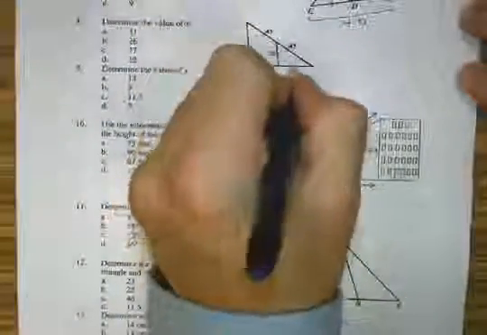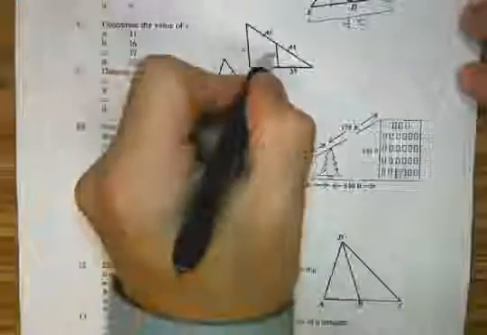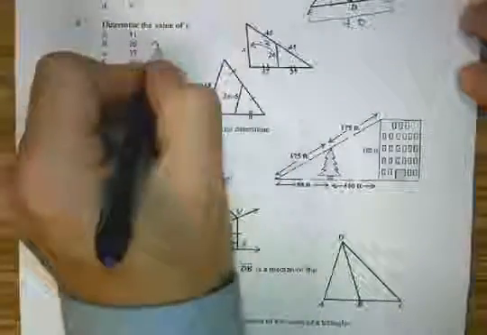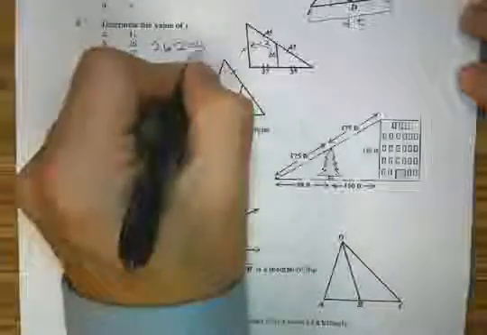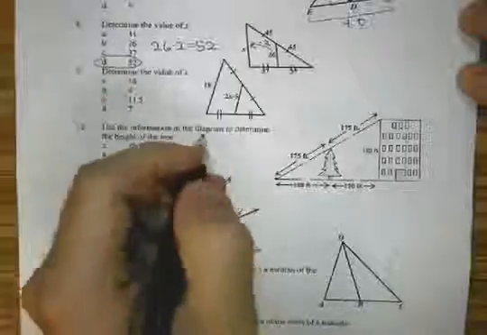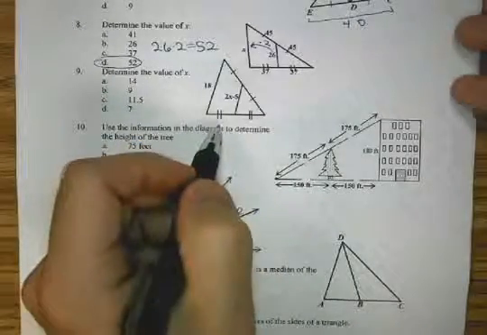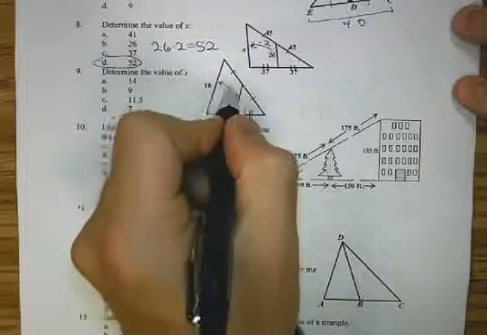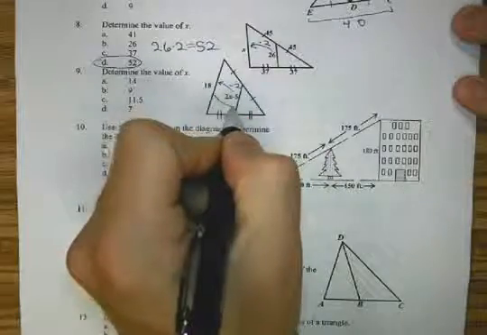Number 8 is another mid-segment problem. I have 45s for those segments. I have 37s for those segments. So that means the 26, to get to my outer side, I need to multiply it by 2. 26 times 2 is 52. So I get D.